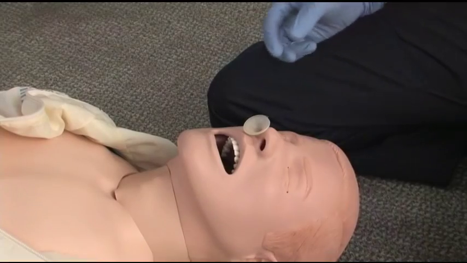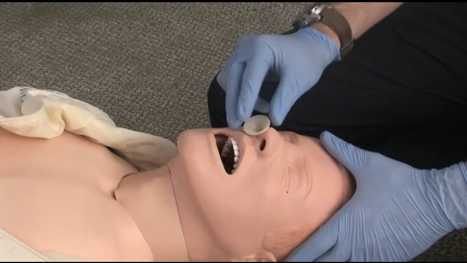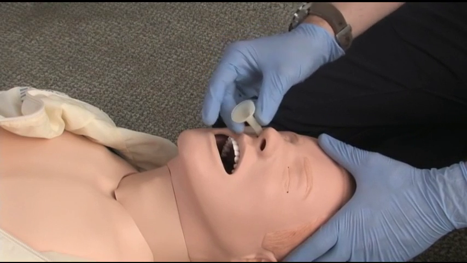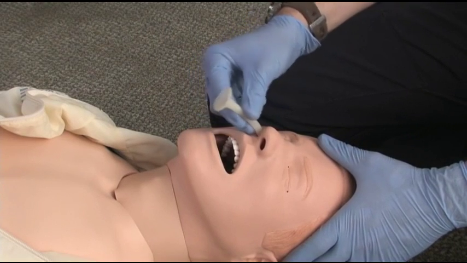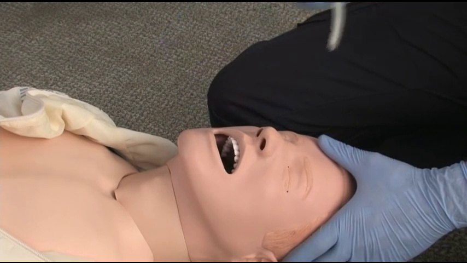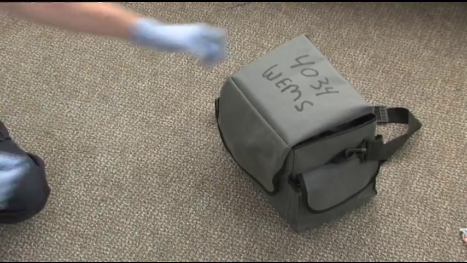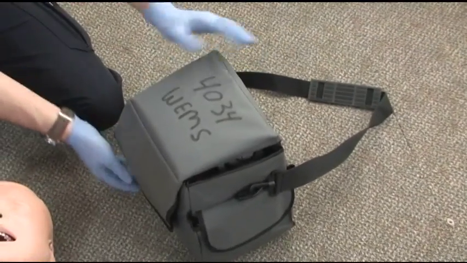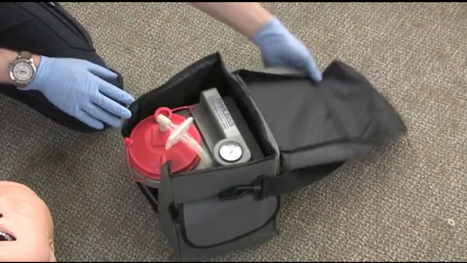If the patient's level of consciousness improves and a gag reflex returns, the airway may need to be removed. This can be accomplished by grasping the proximal end of the airway and pulling it gently out. Suction should be available during this process since patients sometimes vomit during the removal process.